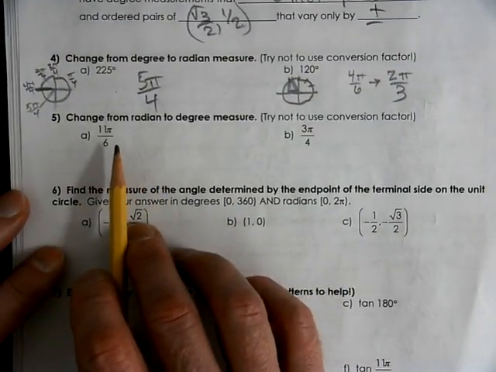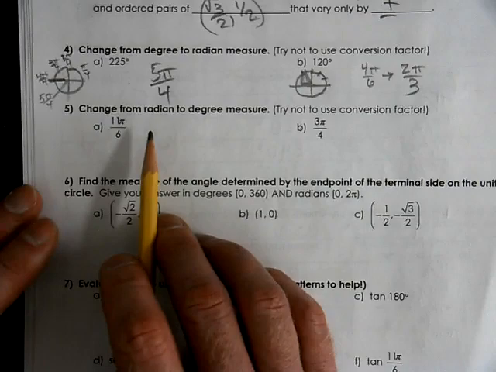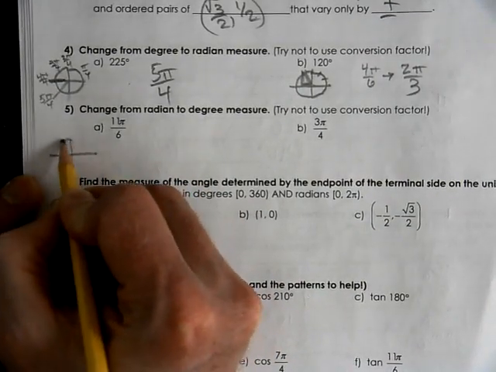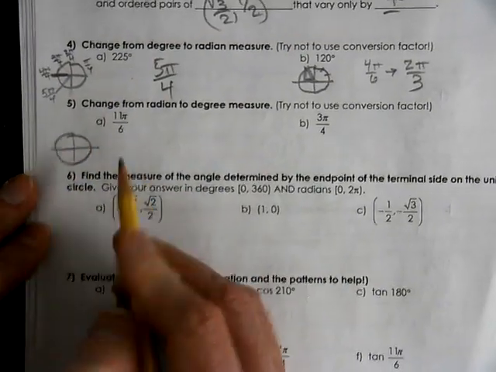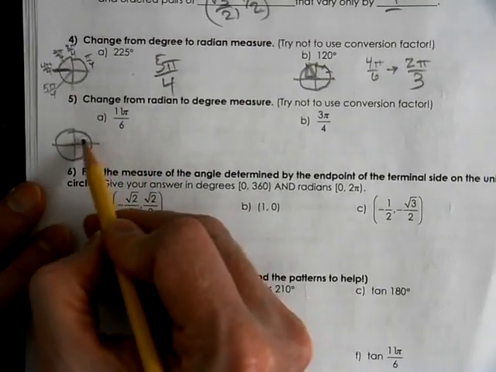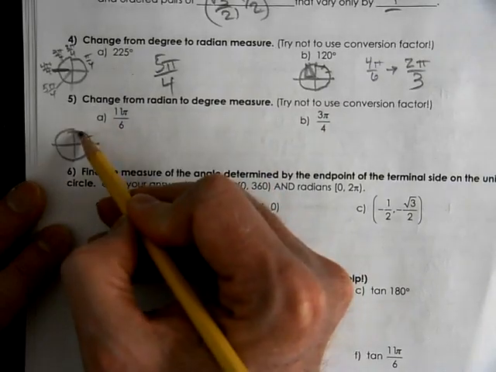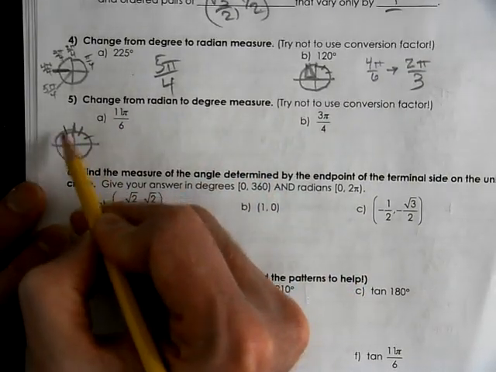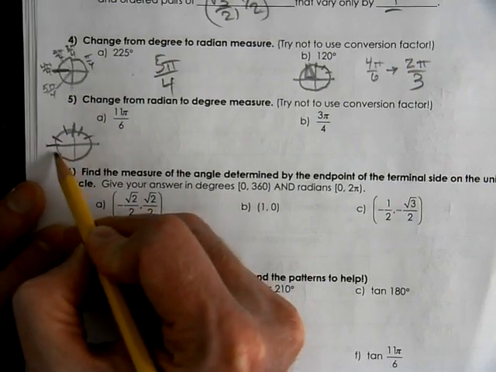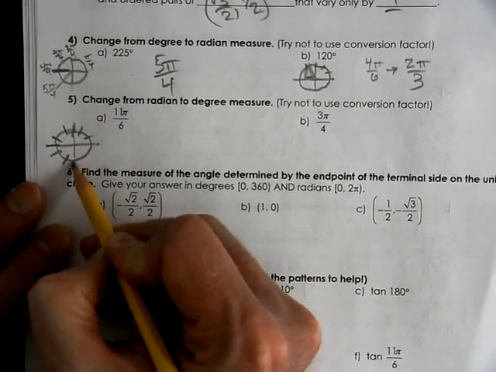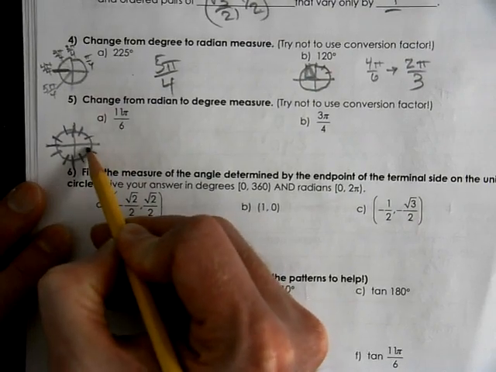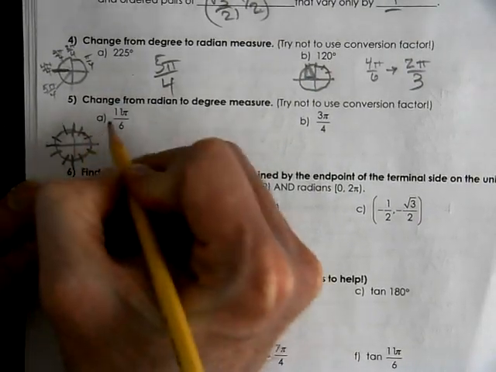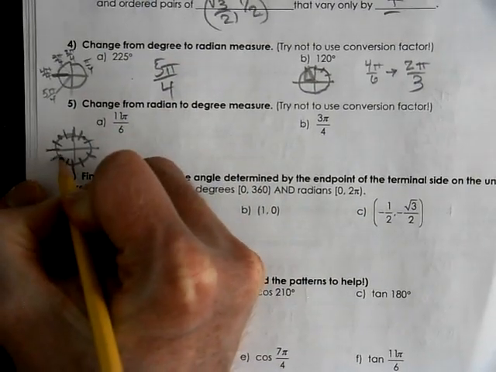Okay, let's take it and turn it into a degree. Where is 11 pi over 6? Well, you can talk about the sixes. That's 1 over 6, 2 over 6, 3 over 6, 4 over 6, 5 over 6, 6 over 6, 7 over 6, 8 over 6, 9 over 6, 10 over 6, 11 over 6. Remember, notice that we skipped the middle one every time.